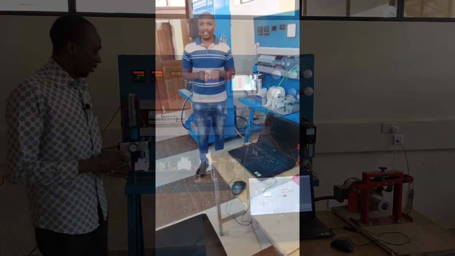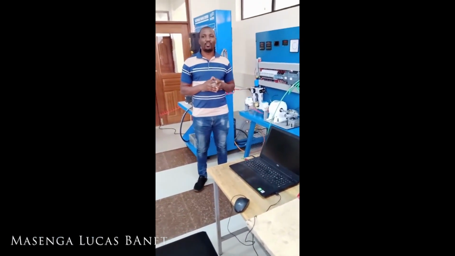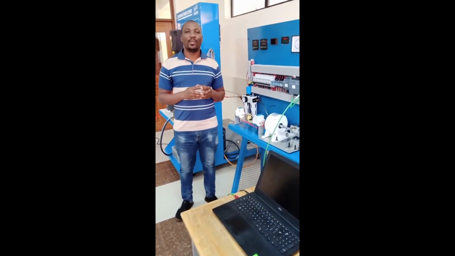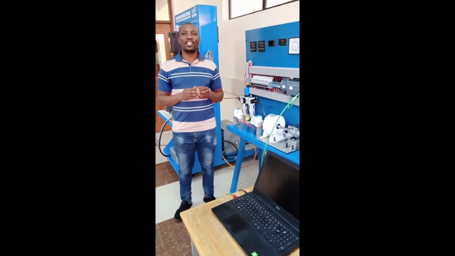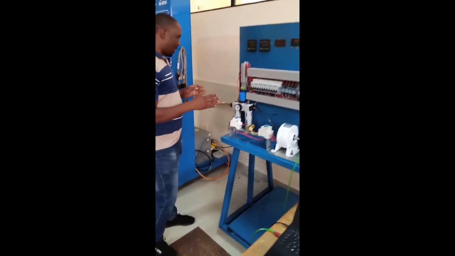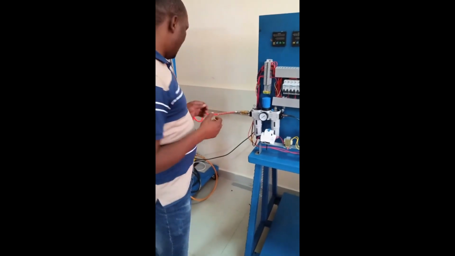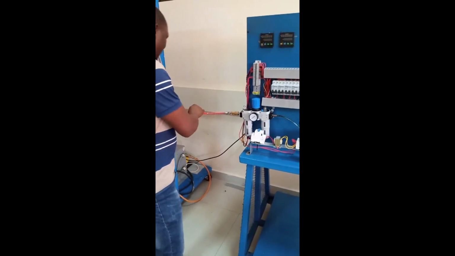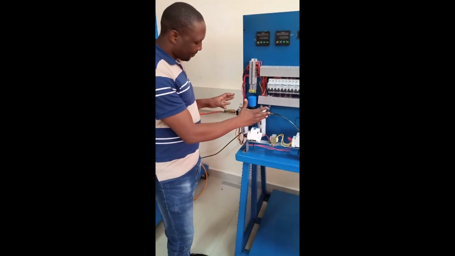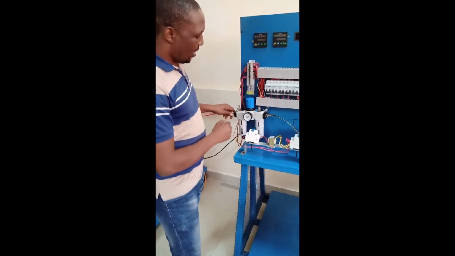I am Barnett Masenga with a background of masters in engineering, specialized in advanced manufacturing and automation. First, I will start to introduce the parts from where we get the energy from the air. We have the compressor, this wire is from the compressor, and we have our filter. This is the filter and lubrication system.